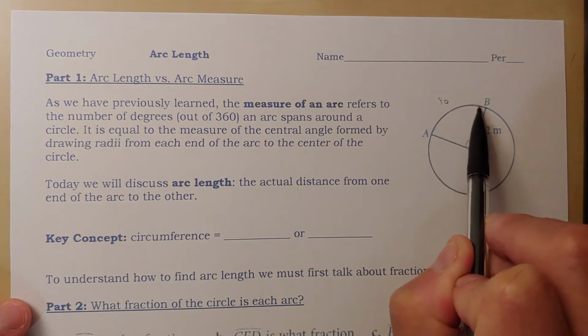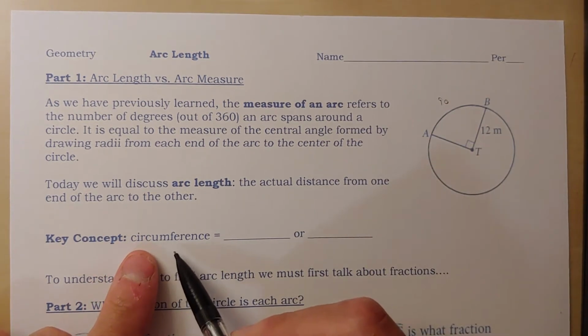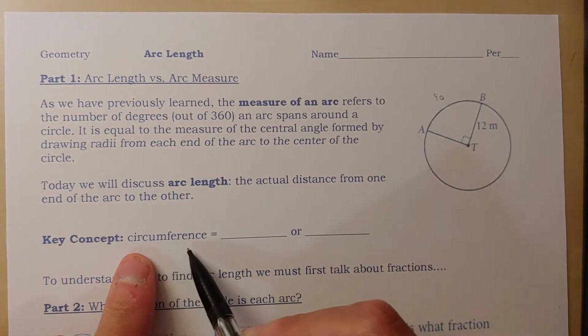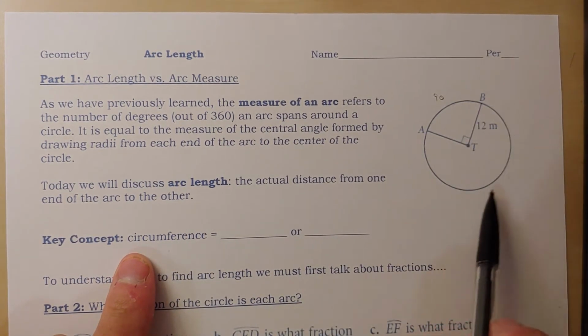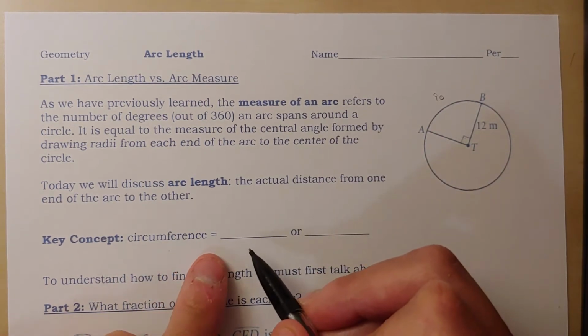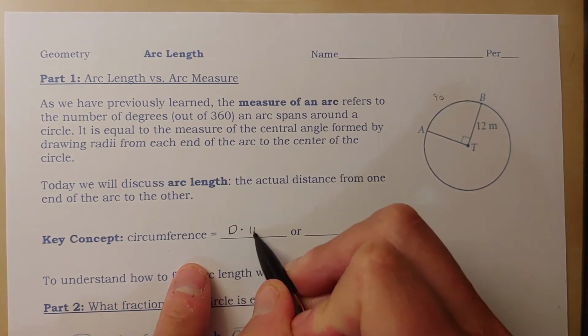To understand arc length, we have to understand circumference, a concept you have all learned before. The circumference of the circle is the distance around the circle. You can think of it as the perimeter of a circle. It's a very simple formula: it is simply the diameter times pi.